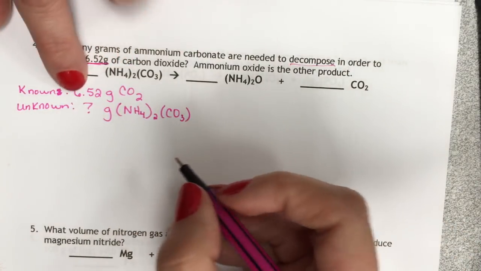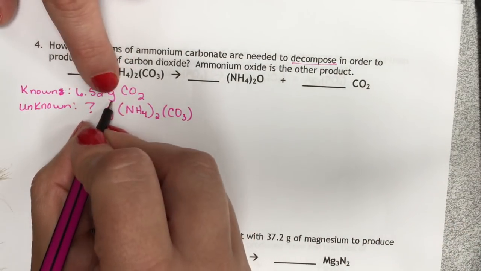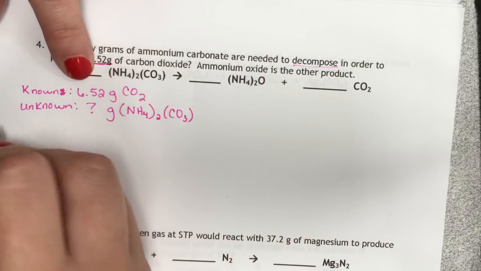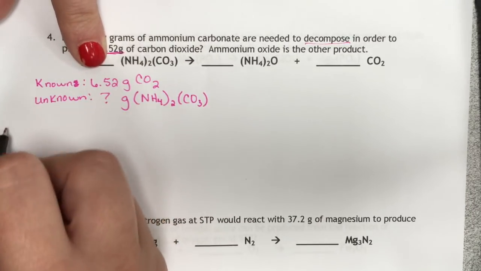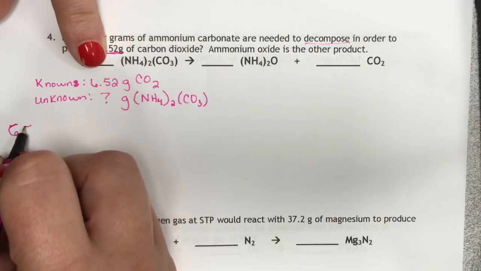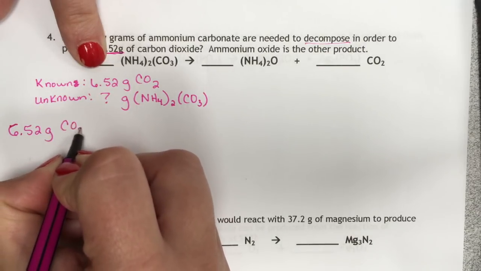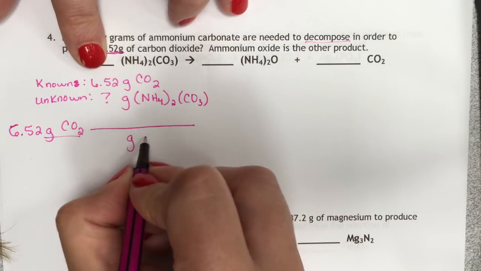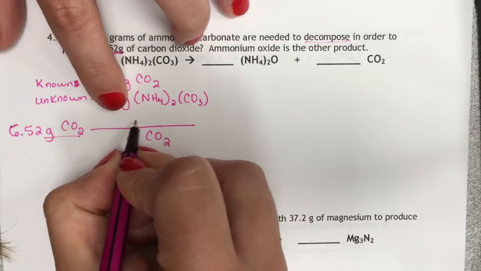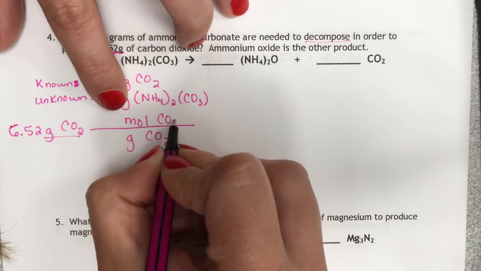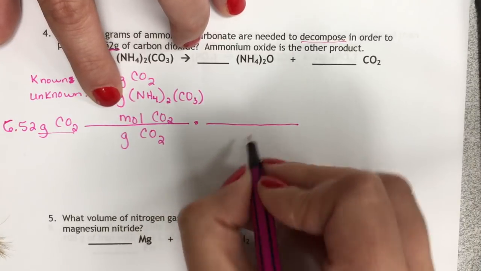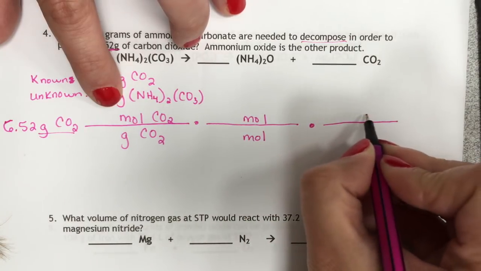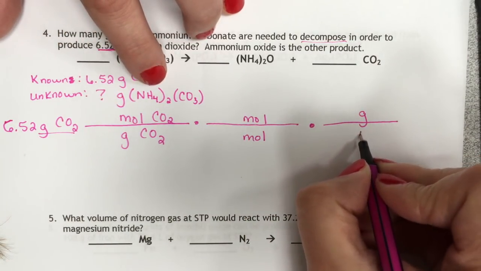Now what you need to do is go from grams to grams. It's just like the last one, where we had to go from grams to moles back to grams. So we always start with what we know, which is 6.52 grams of carbon dioxide. We need to convert it to moles. So in order to do that, we need to cancel out the grams of carbon dioxide, and then we need to get moles of carbon dioxide. Then we'll do our mole to mole ratio. Then we need to end up with grams.